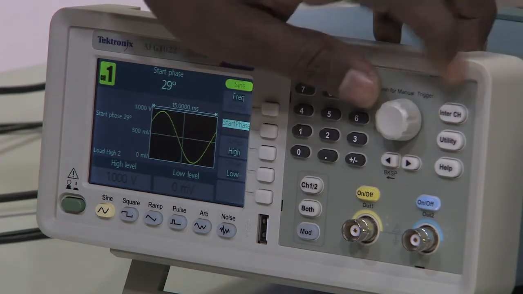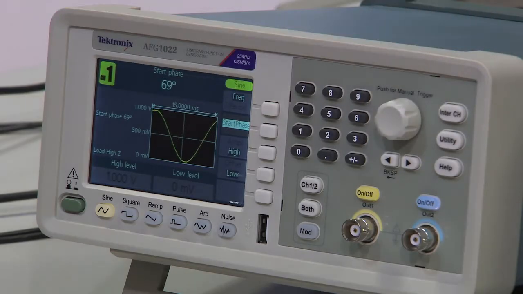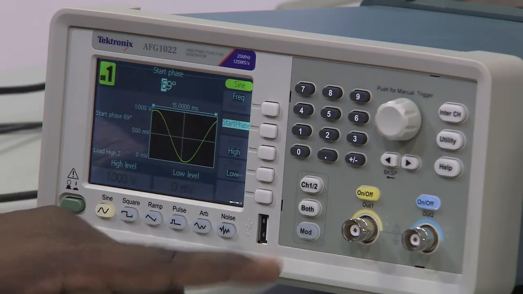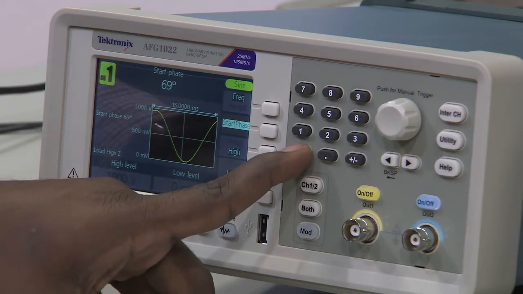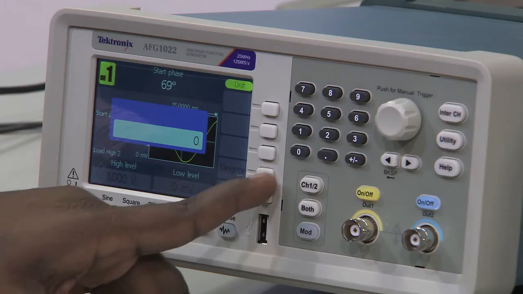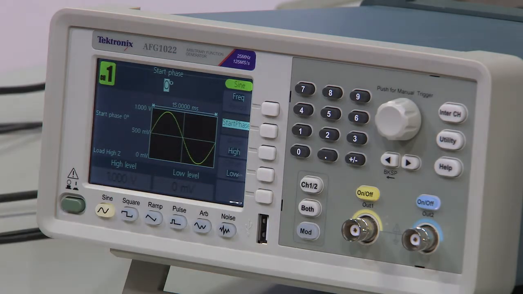Anyway, the next one would be the next white button. If you want to reset it back to 0, then you can just write 0 and press enter, and it goes to 0 degree. It is very easy to operate, that is what I am showing to you.